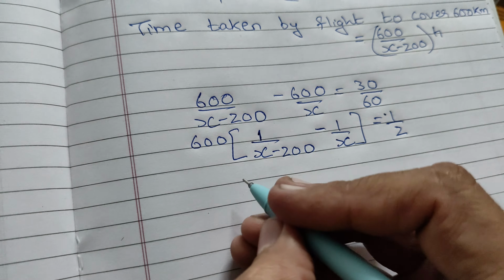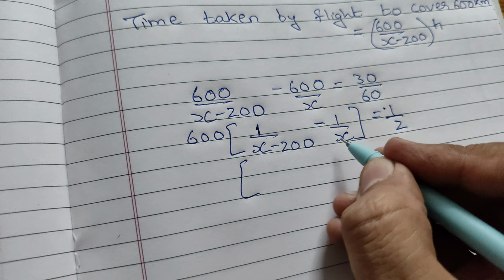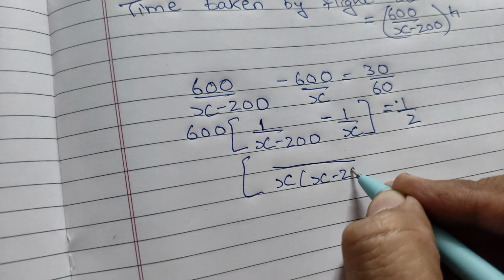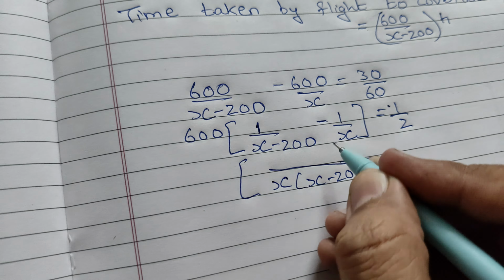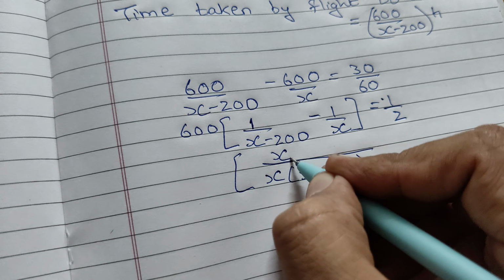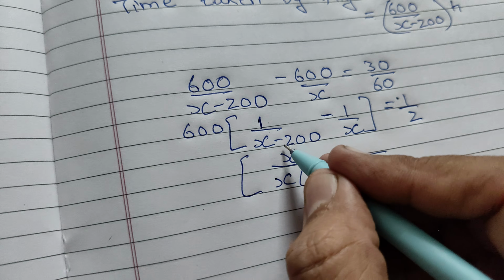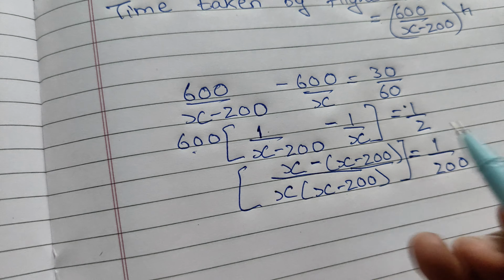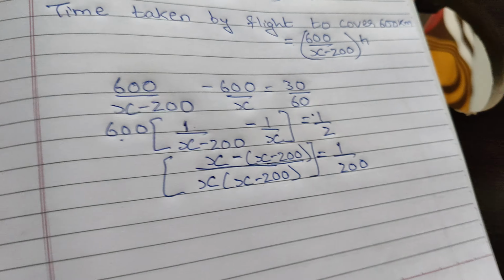So let's go further. Let me take LCM here. x minus 200, this is the LCM, right? So x times 1 is x and x minus 200 multiplied by 1 is x minus 200, equal to 1 upon 1200. How I got 1200? Cross multiply. 600 2s are 1200. Let's go further.